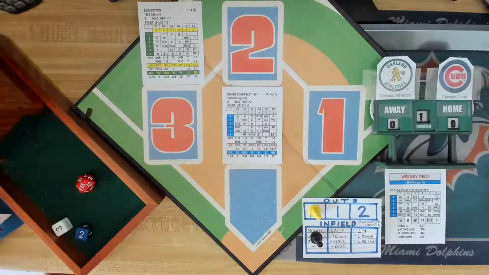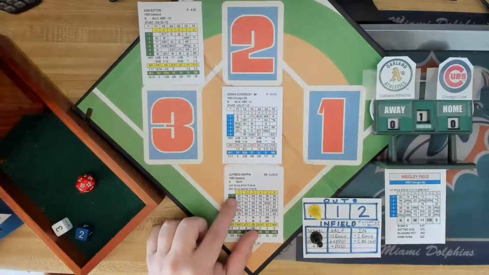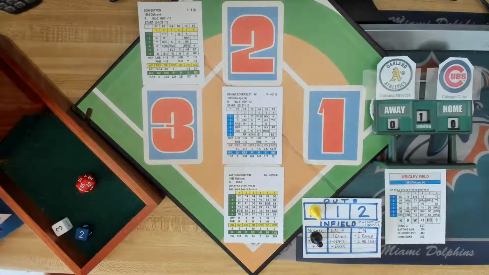11 wins, 7 losses, a 3.08 ERA. He gets the call here for game number 1. And we shall start with the top of the first inning. Leading off for the Athletics will be shortstop Alfredo Griffin.